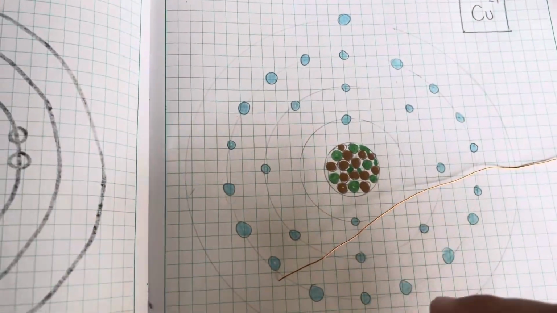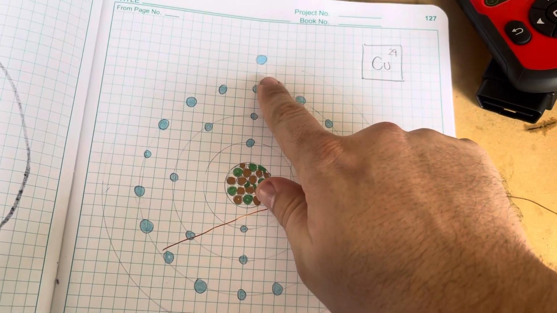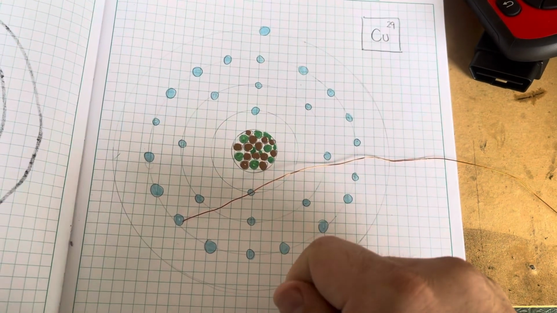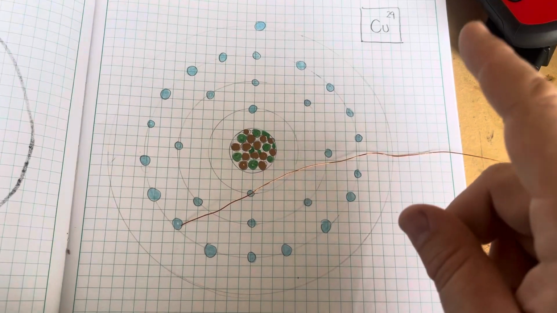Now, the thing that allows electricity to flow is this lone electron up here. Electricity is the flow of electrons. How do electrons flow?